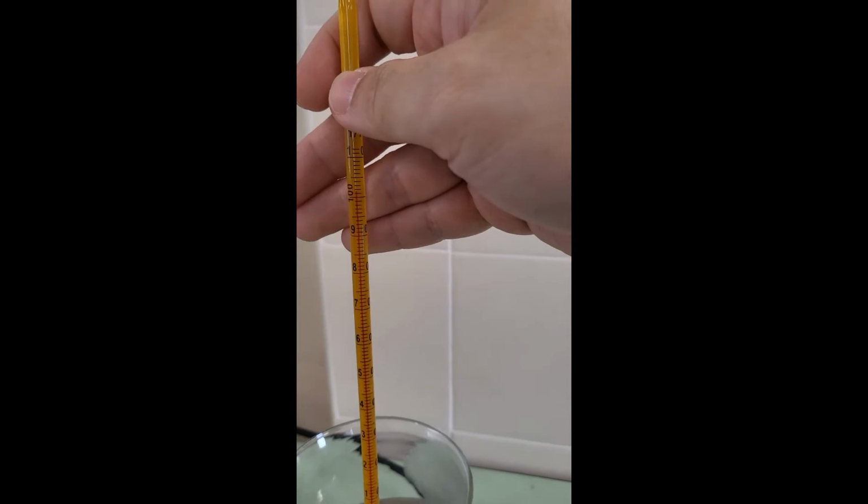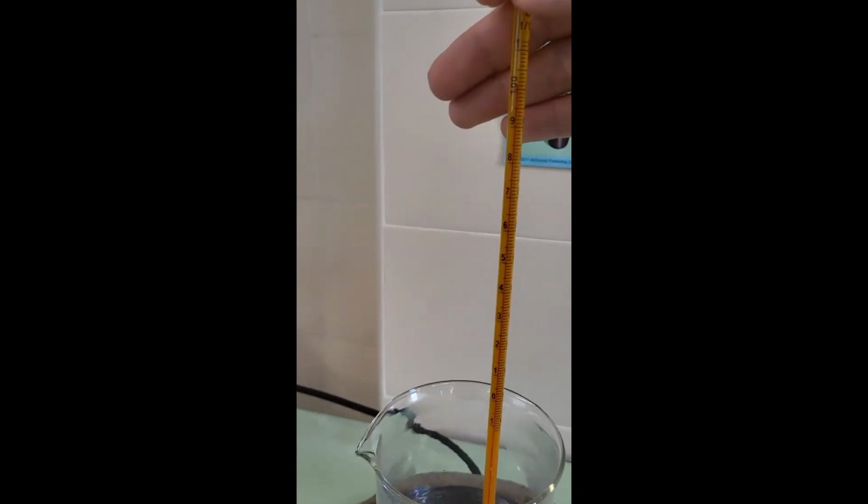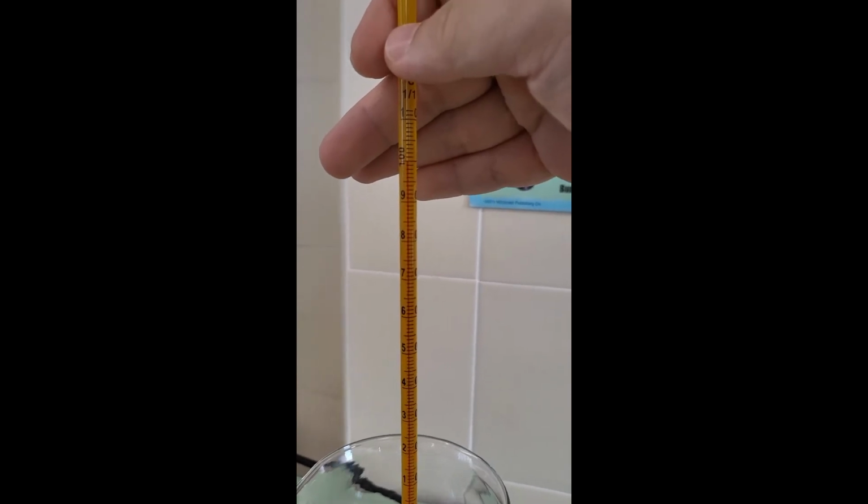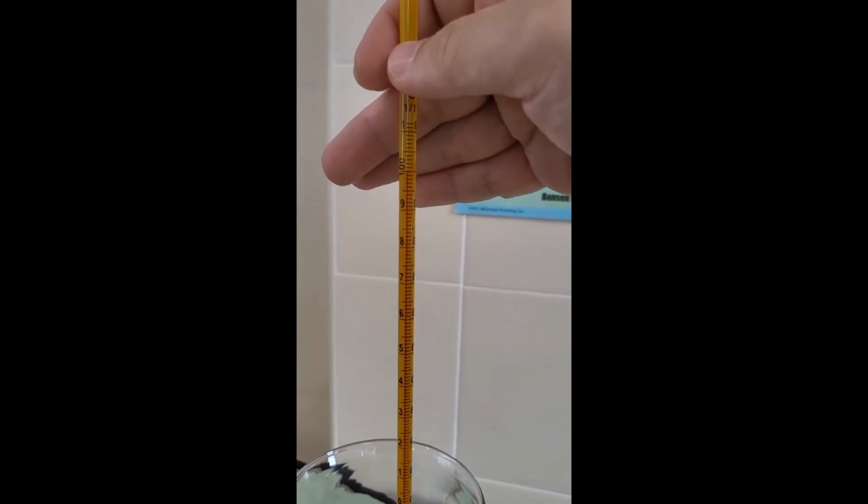A close look shows that the temperature is still at 100 degrees Celsius despite boiling for 5 minutes. This shows us that during the change of state for boiling, temperature remains constant and unchanged until all the liquid water has boiled off to become gaseous water vapor.